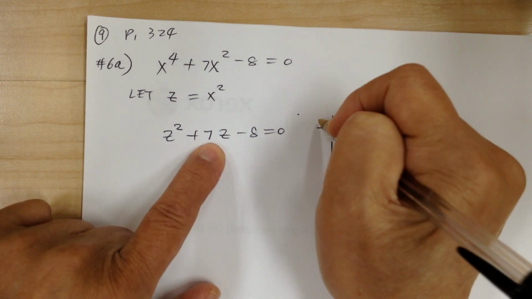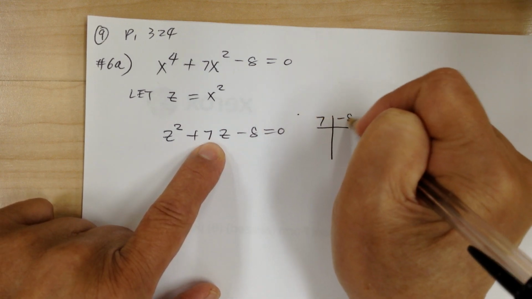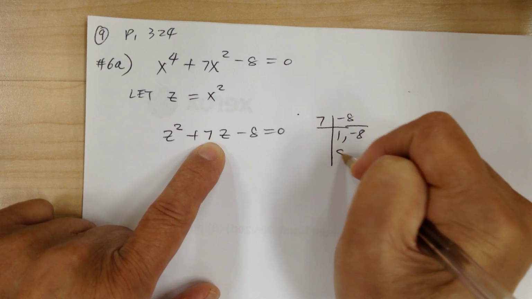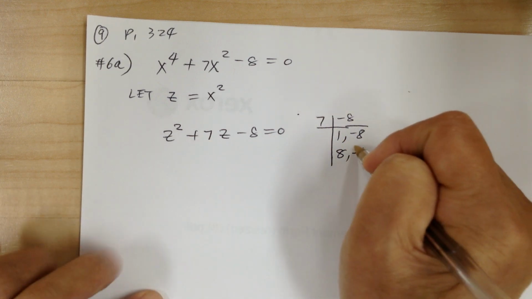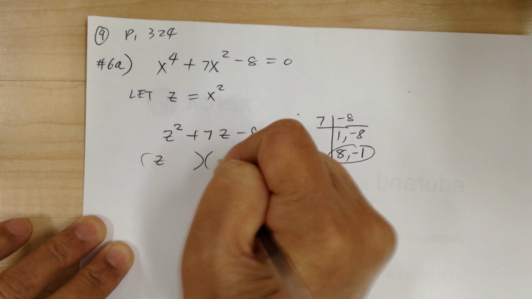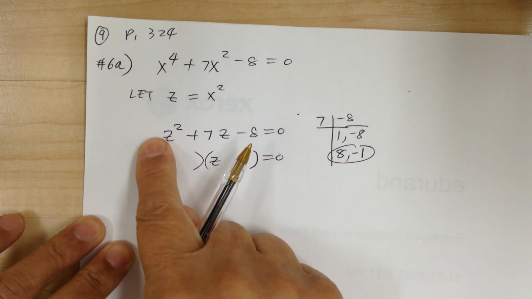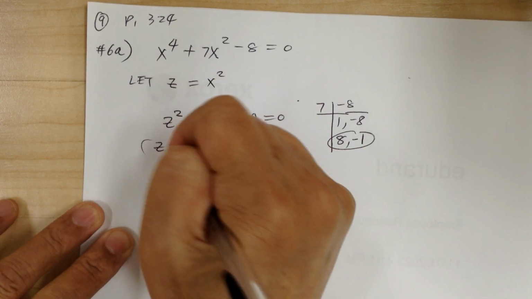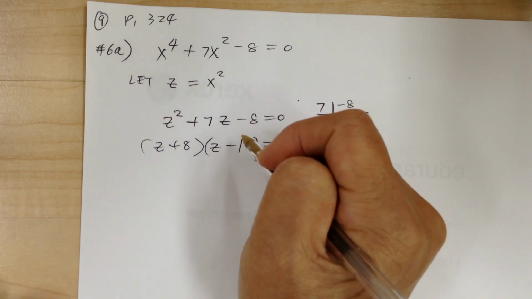Okay, so let's go and try factoring. So you've got 7, negative 8. So 1 comma negative 8, and this will give me negative 7. So I need to switch the sign, and so this will be correct. Since there's no number over here, the coefficient is 1. So whatever you see is whatever you put down. So it'll be plus 8 minus 1.